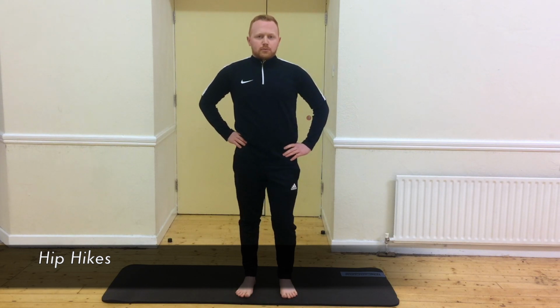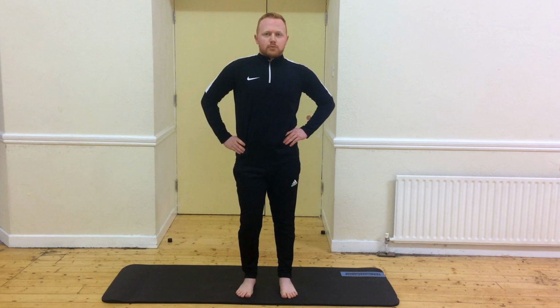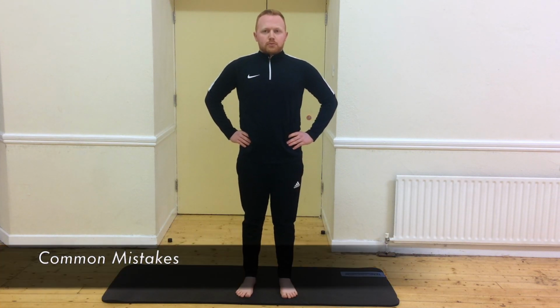So hip hikes. So we're bending one knee and letting the hip drop, resulting in a hike on the opposite side. So some common mistakes with the hip hike. When we bend the knee, we fall to the side. Bending the spine towards the hike tip. So again, just nice, smooth flowing. Just take note, is one side easier to hike than the other? Can you hike at all?